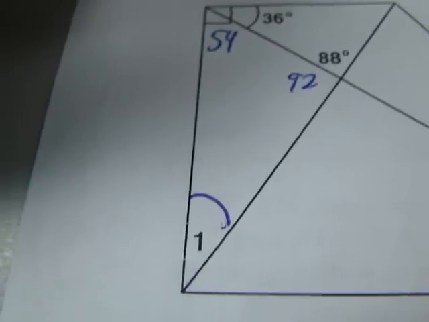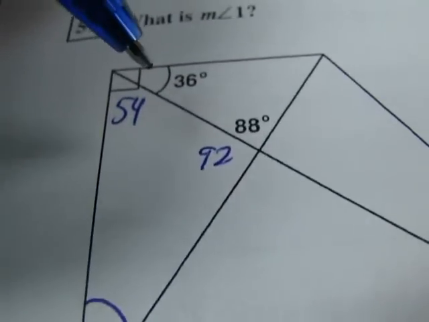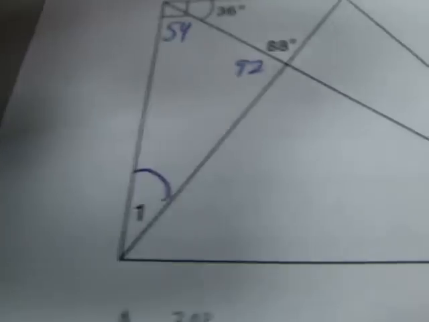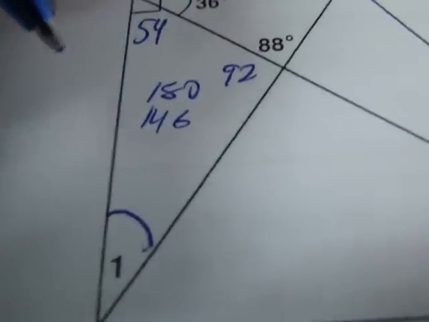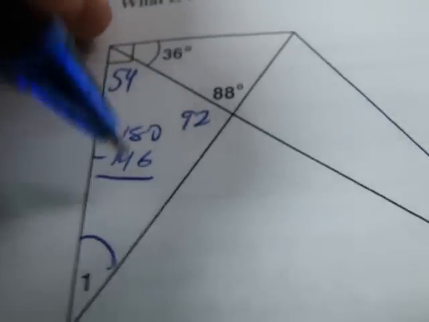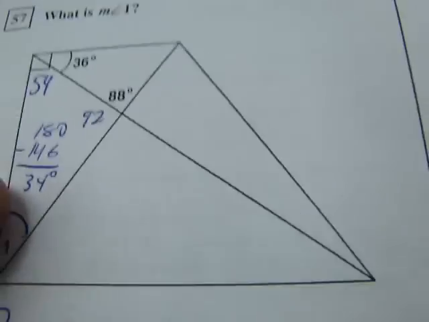And I think clearly if we're looking for 1, what we've got here is the triangle sum theorem. So 54 plus 92 is 146. And 180, because that's the full triangle, minus 146 will get us our answer. It'll be 34 degrees. The answer is A, 34 degrees.